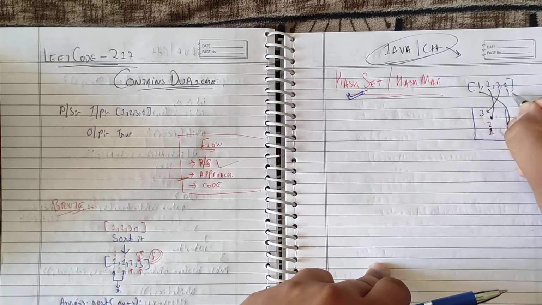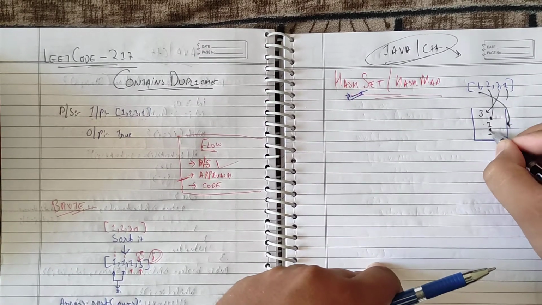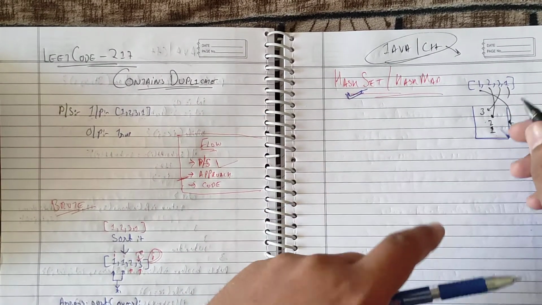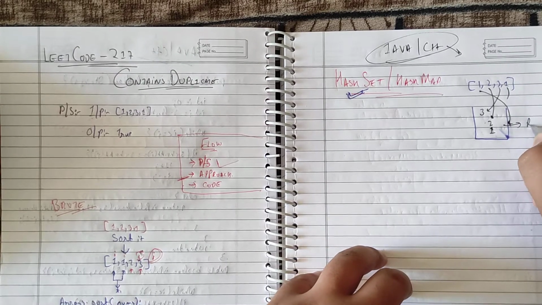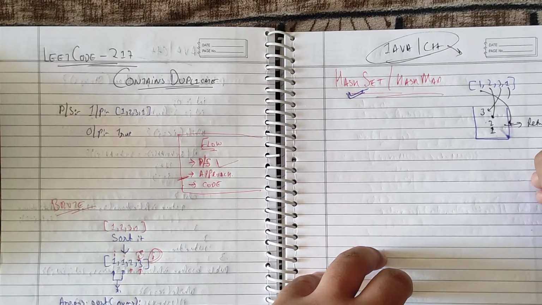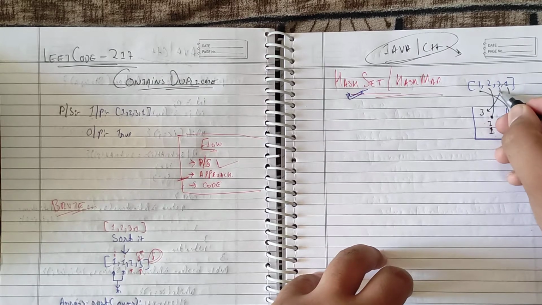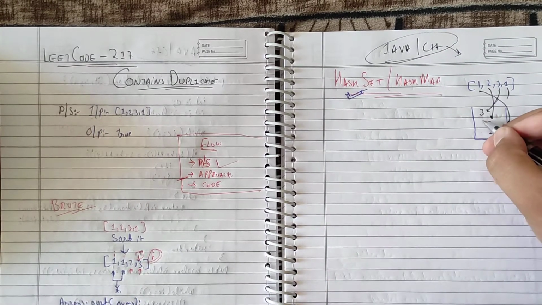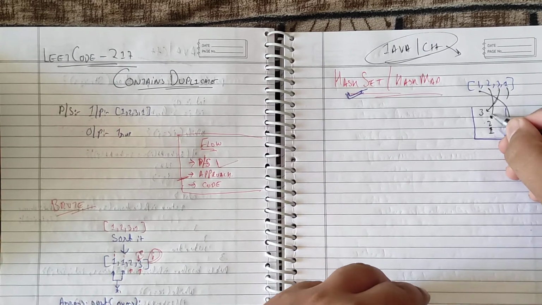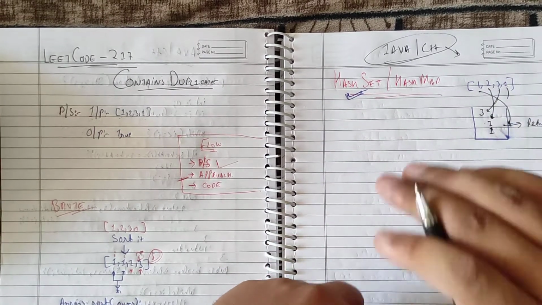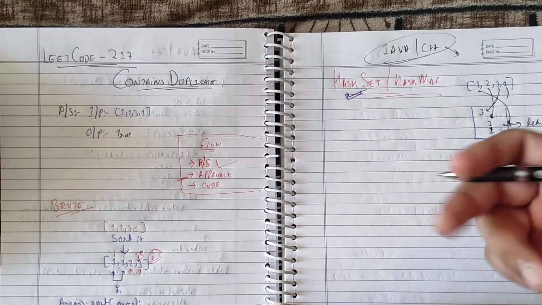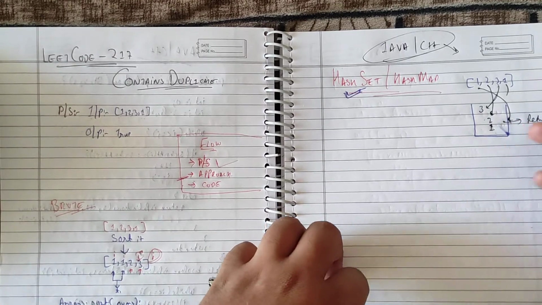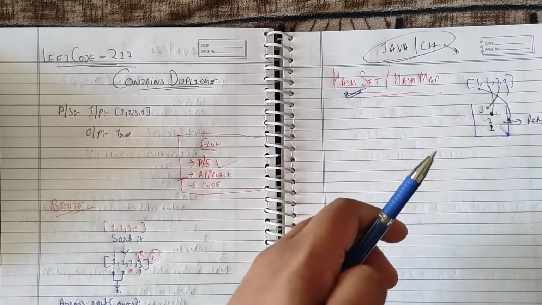Now I'm putting 1. When I'm putting 1, I will check: is 1 already present? If it says yes, 1 is already present, then I will not put it, and I will return true, because it already exists. For every element I put, I check whether it is already present in the set. If it's not present, simply add it. If it is present, don't add it, just return true, because now it's repeating. That's how we're gonna implement it. The approach is very simple, a piece of cake.